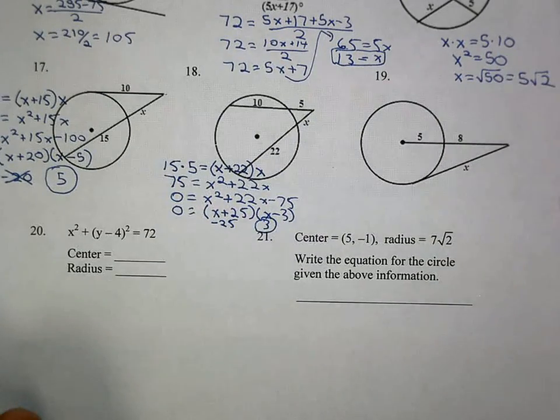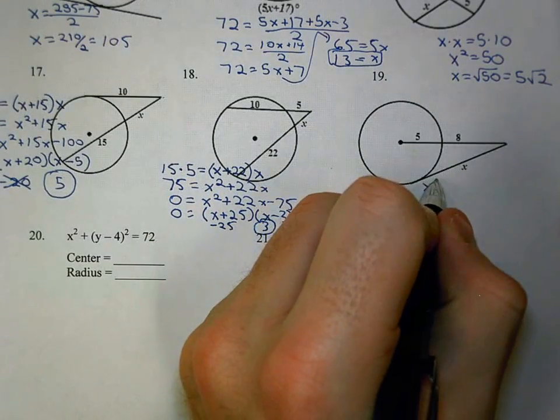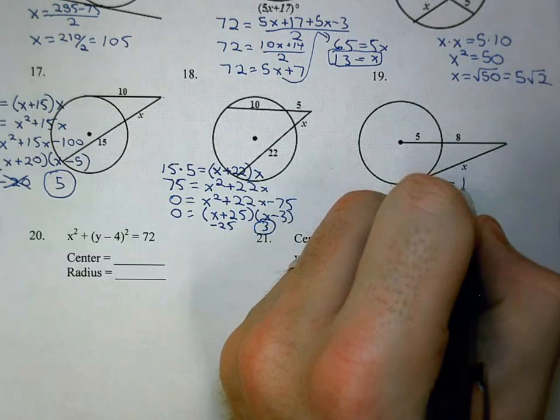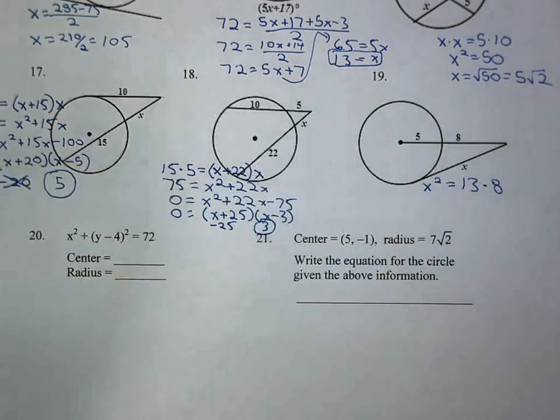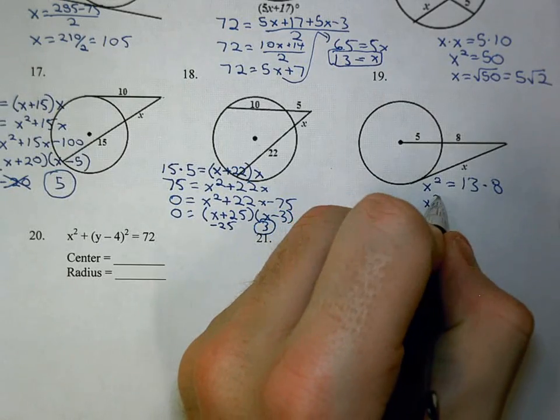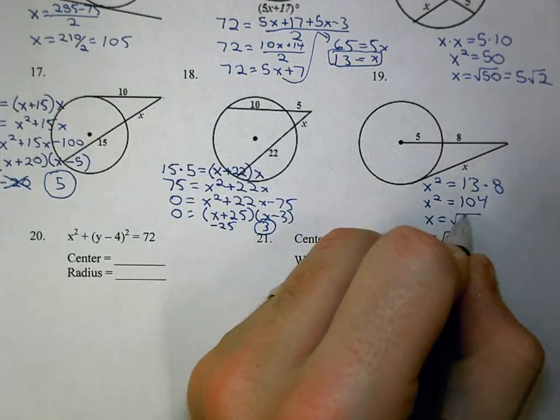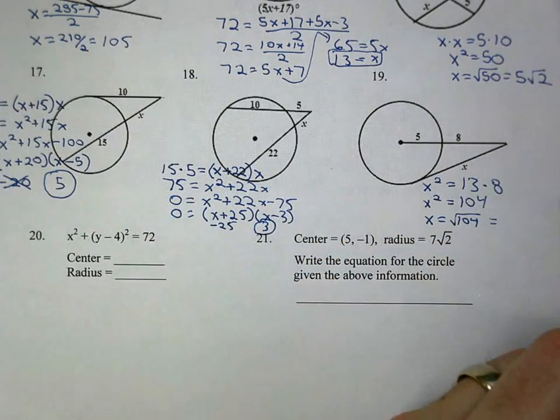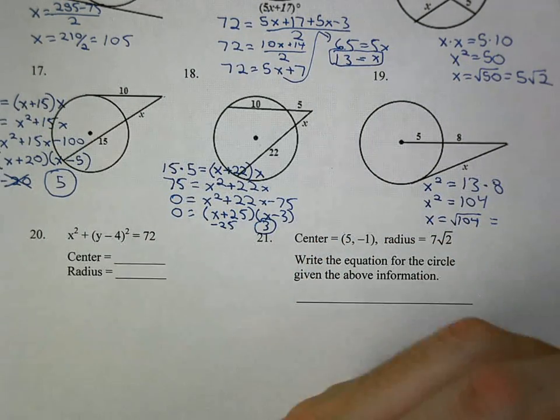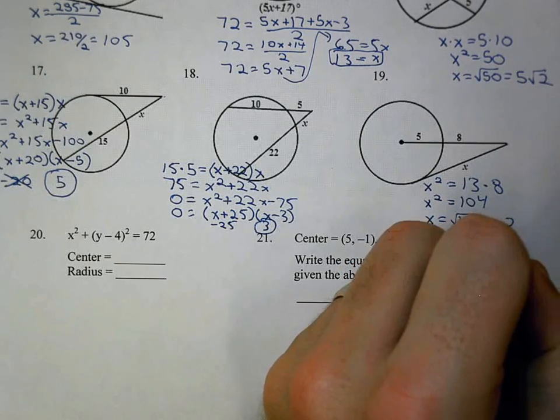Last one, we take the tangent squared, that's x squared, equals the entire segment times the external. So it's 8 times 13, or 13 times 8. X squared equals 104. I then take the square root of 104, which looks to be 4 times 26, so that would be 2 root 26.